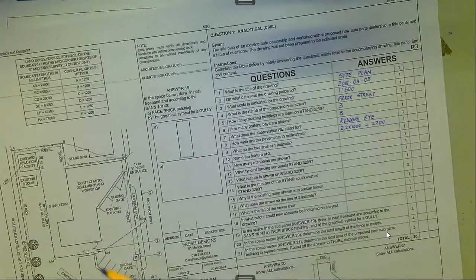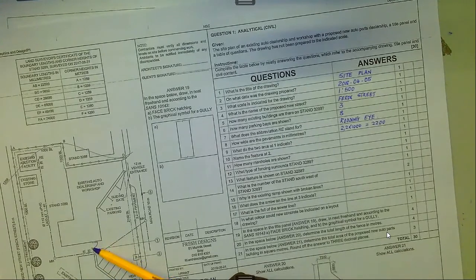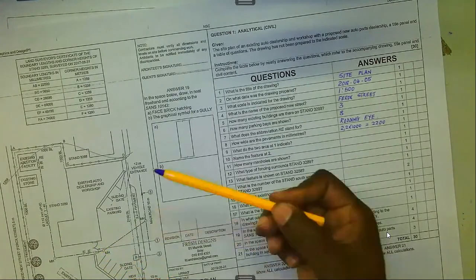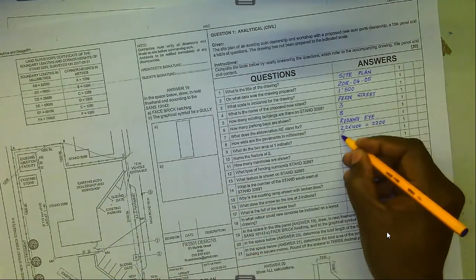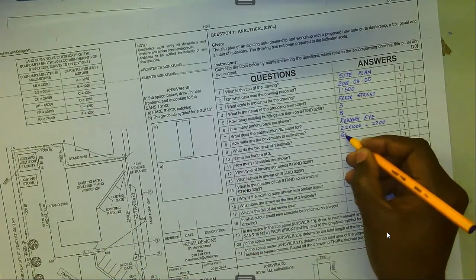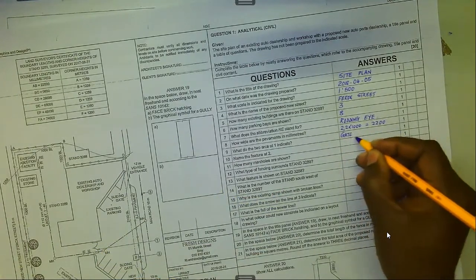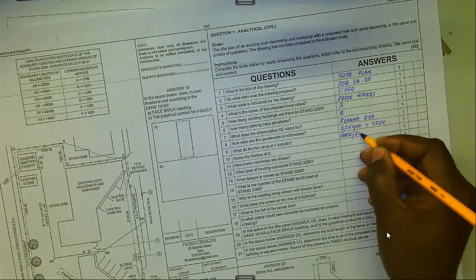So what would this feature be in terms of an entry? So it could be a gate. You can write gate, right? You can also write entry point.